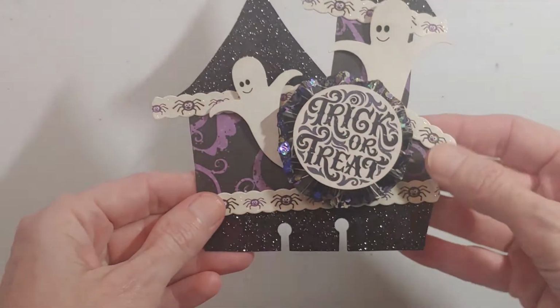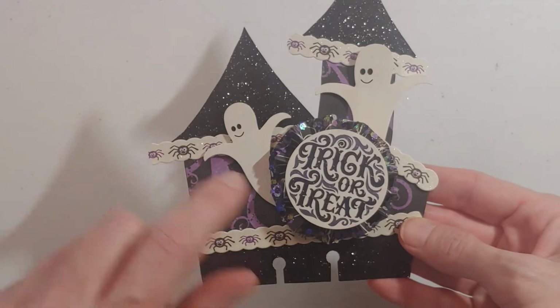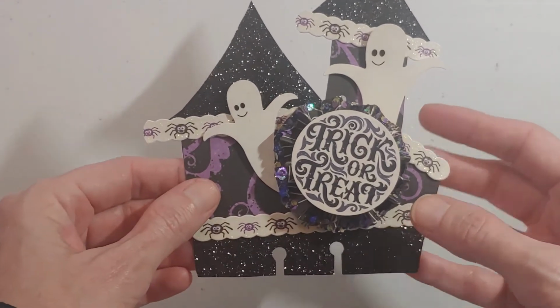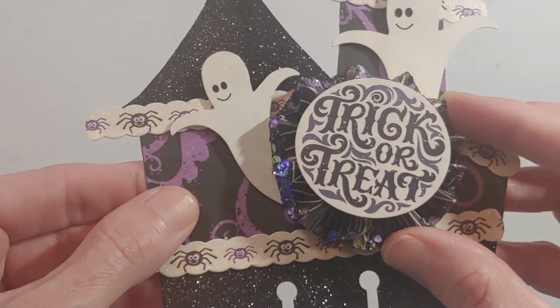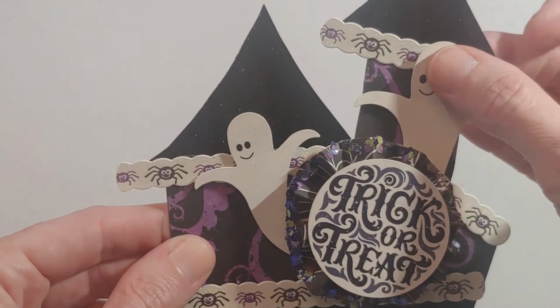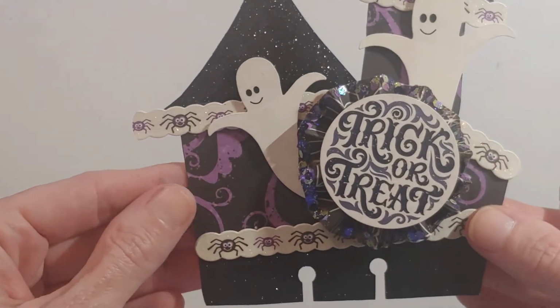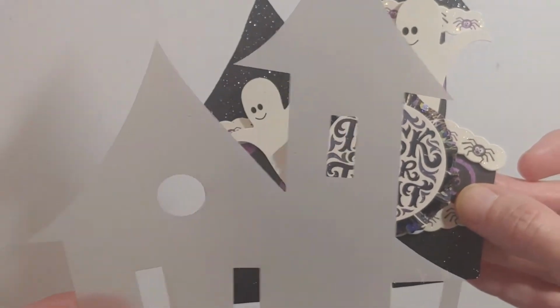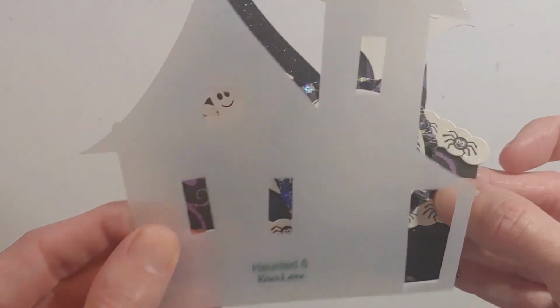Okay. My next one is a simple one. I just kept with the same color tones, the purple and the white and the black. I did a rosette and I put glitter glue around the edges. And then I foam dotted a ghost that I had in my stash. And the base of the card is, again, the Haunted 6 template. That is my base.